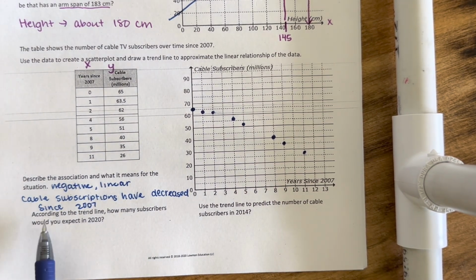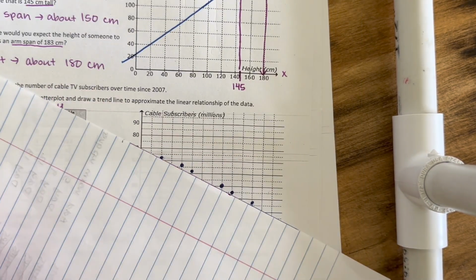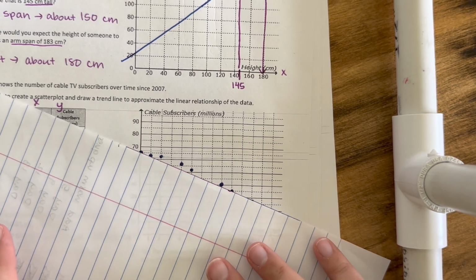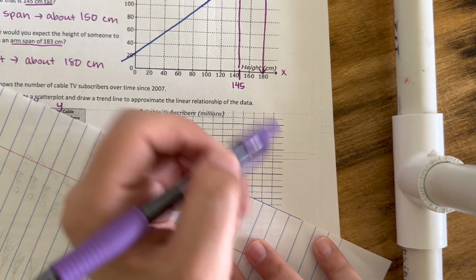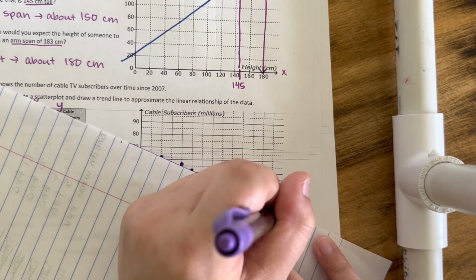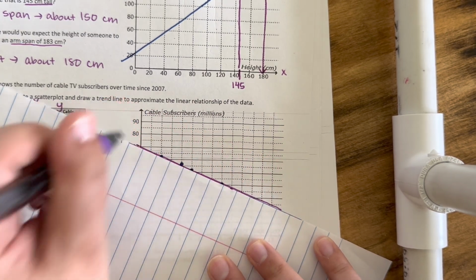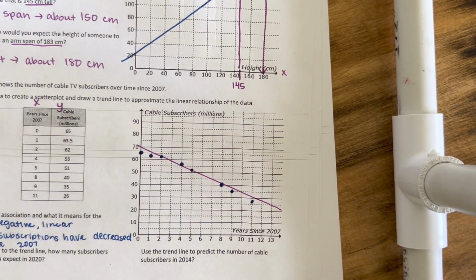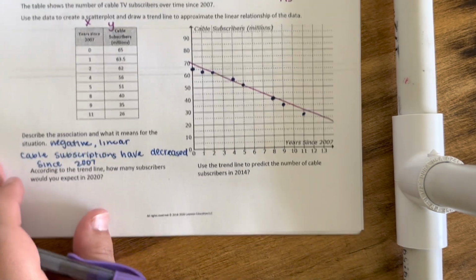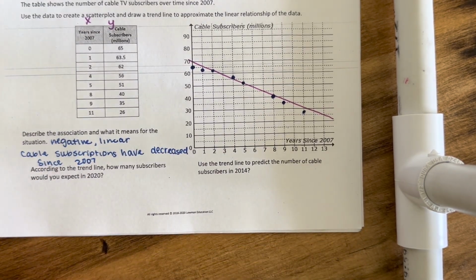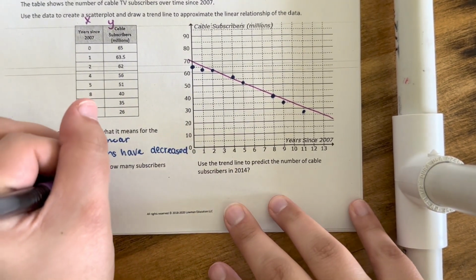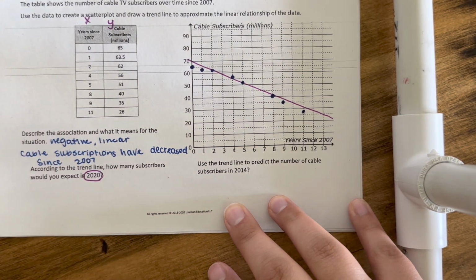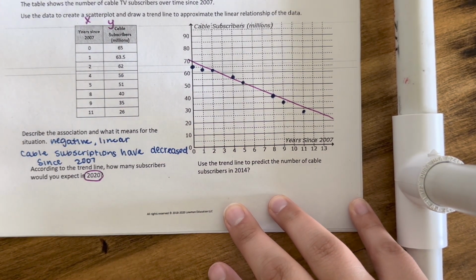So I need to now make a trend line. I'm going to use my straight edge, get as close to the middle of all those points as possible. Something like that. According to the trend line, how many subscribers would you expect in 2020? So 2020, how many years past 2007 is 2020?